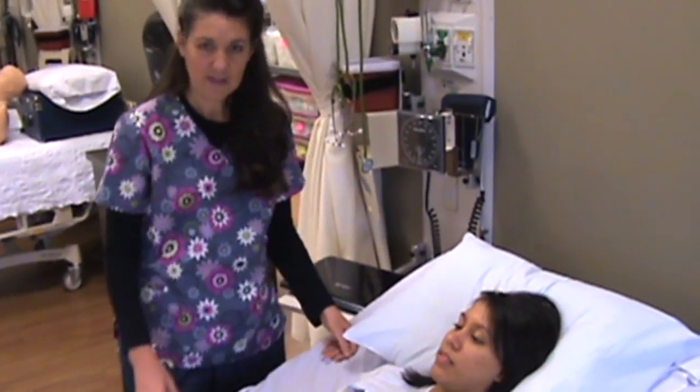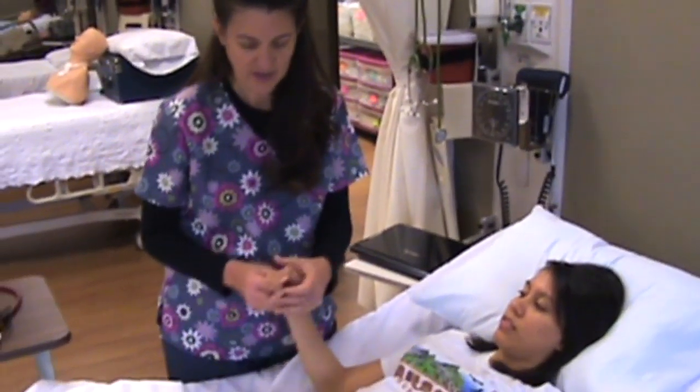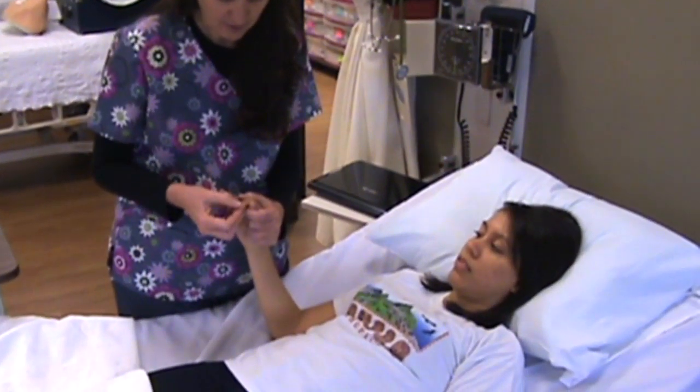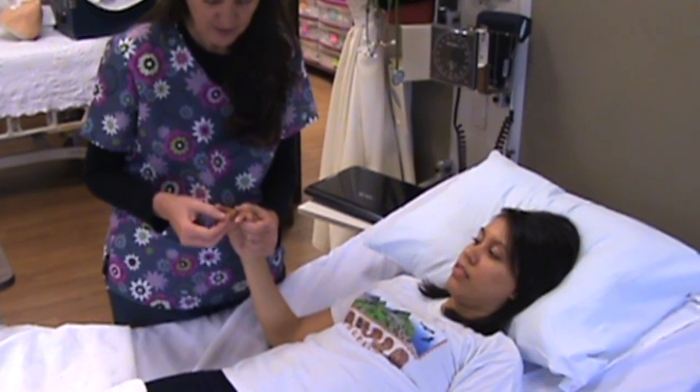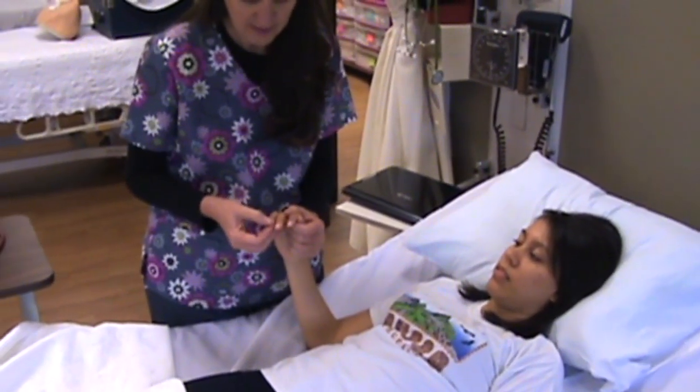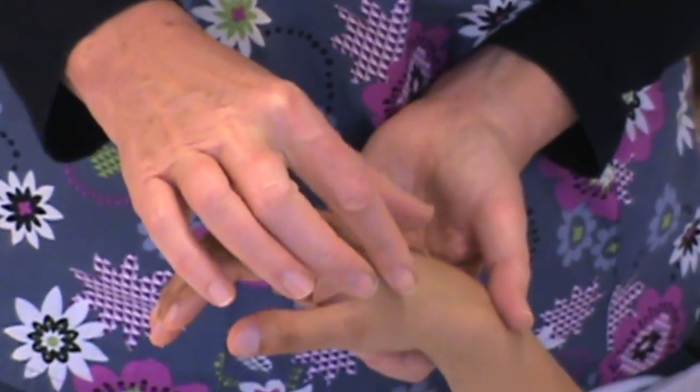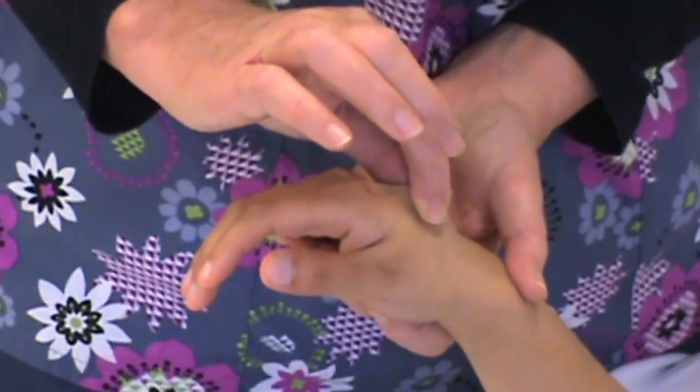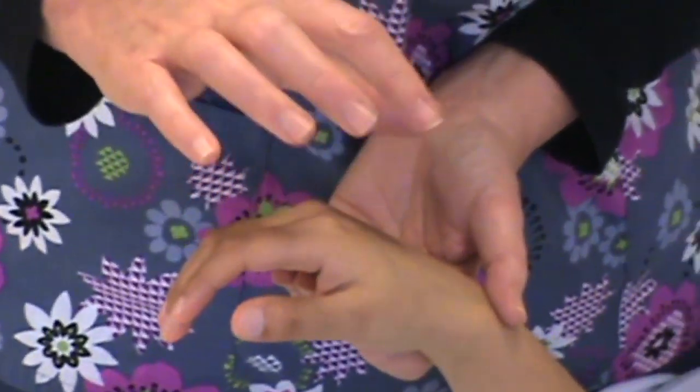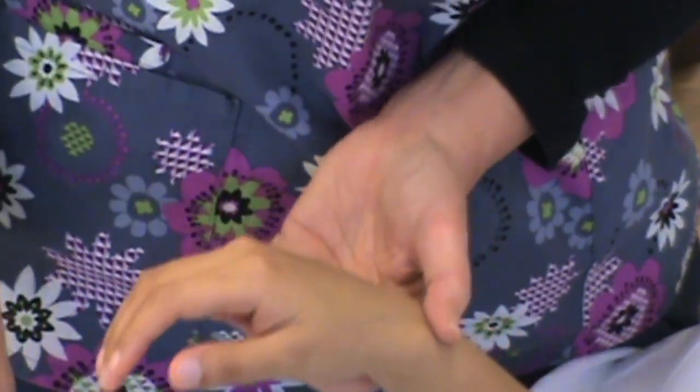A couple other things on skin assessment. I can check for capillary refill, and I'll press on her nail beds right here, and it should return to pink in less than 2 seconds, and hers easily does. Also, I can check for tissue turgor, which I can just pull up, and if she's not dehydrated, it's going to spring back to normal immediately. And you can also check that on the chest of your patient too.